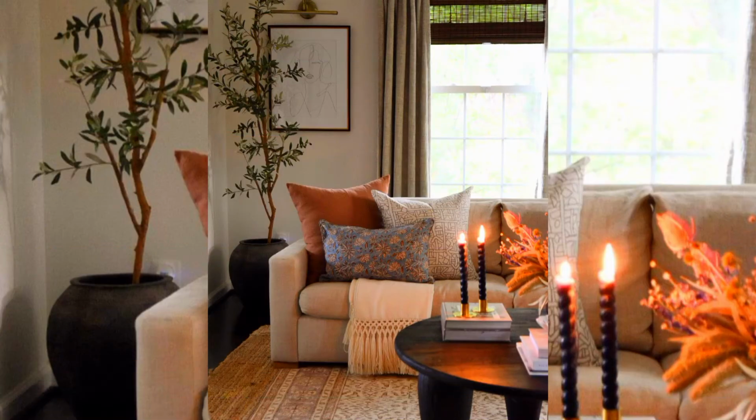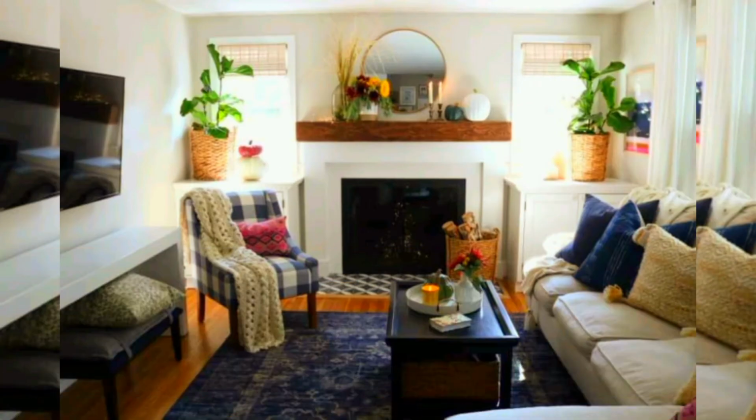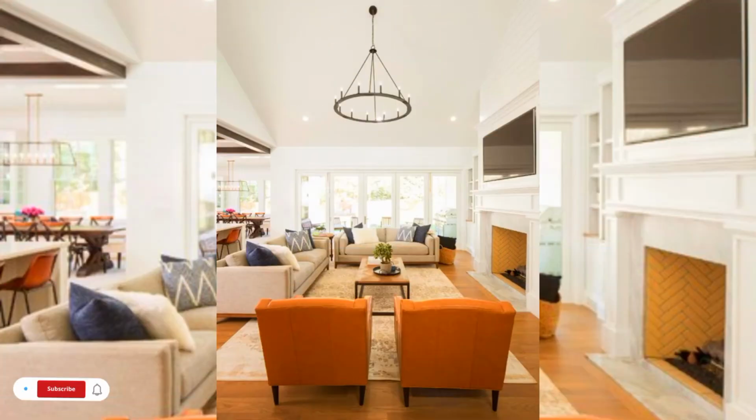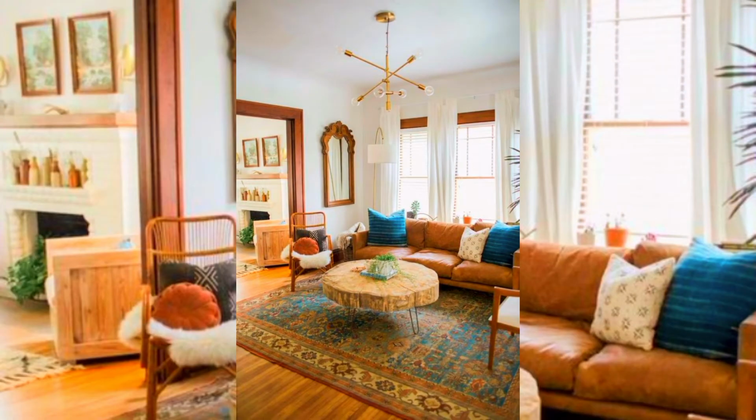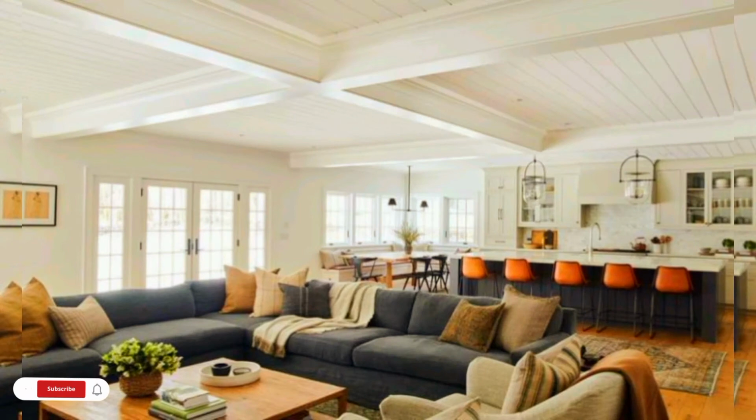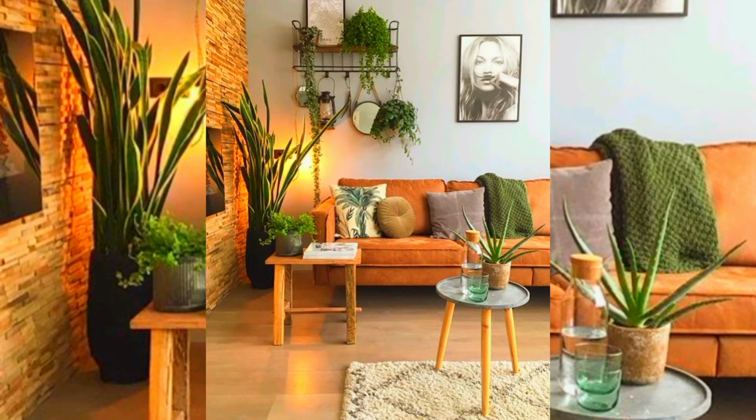Today in this video I will share some beautiful ideas of living room designs. If you are thinking about how to decorate a living room, the answer is that you can create interest through scale and textures. Pattern is a great way to introduce character to a living room decoration. It can be used to define a space and change the tone of different areas.